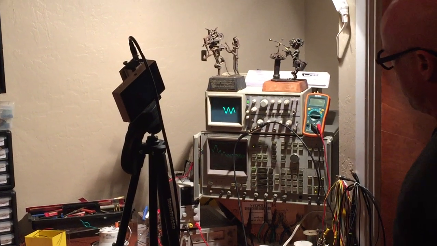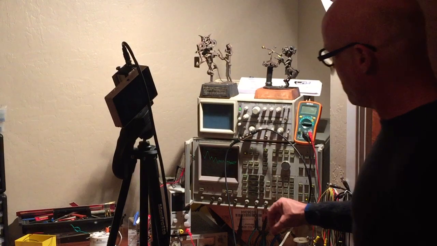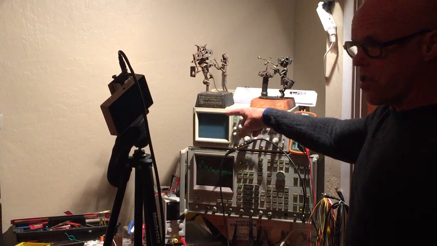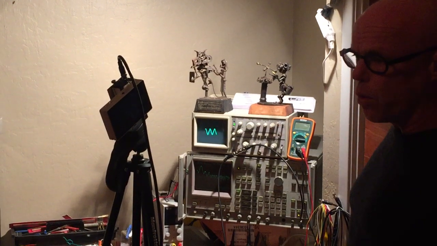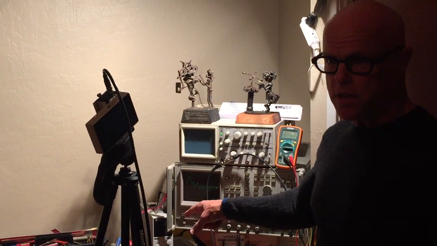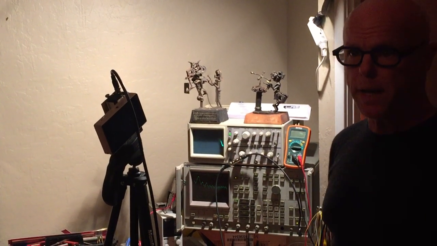That big fat bump over there is at 60 cycles per second, and then the next bump is 120, and the next is 180, and so forth. So what you see on the top trace, the wiggling back and forth, is exactly the same thing you see down here. But as engineers say, this is in the frequency domain, and this is in the time domain.